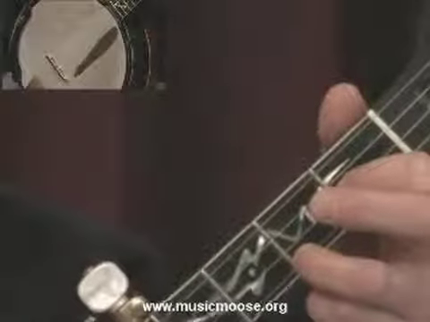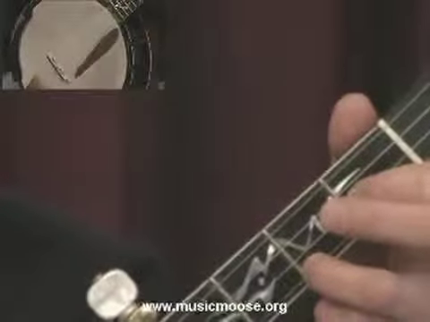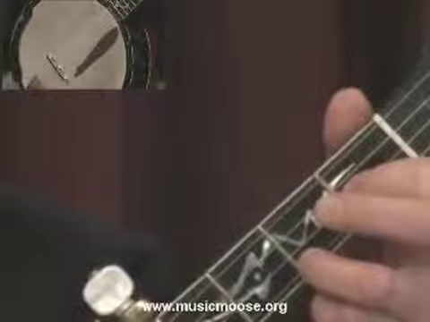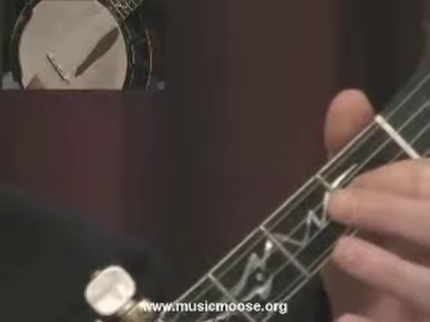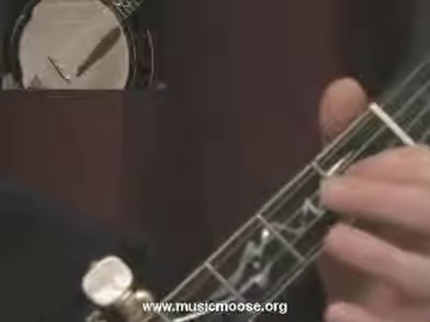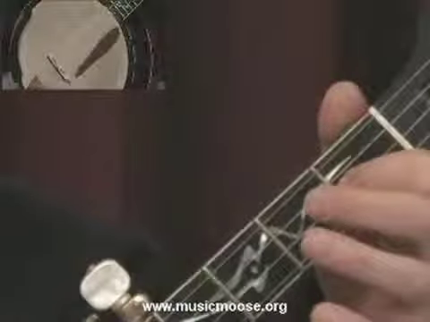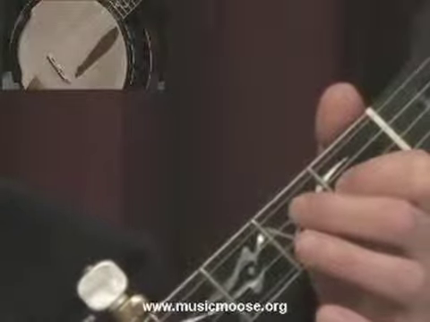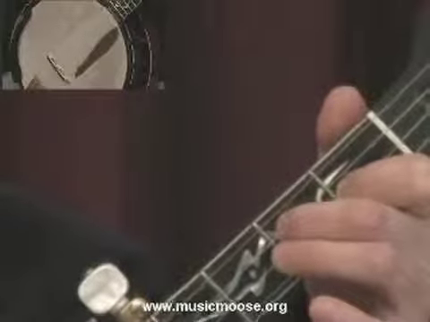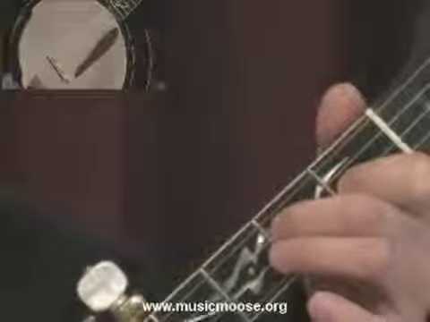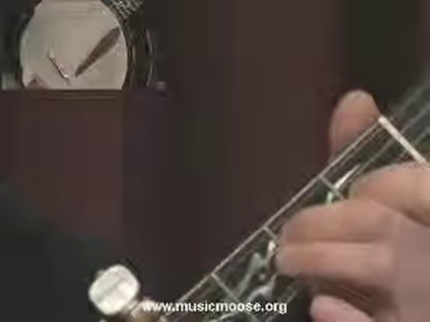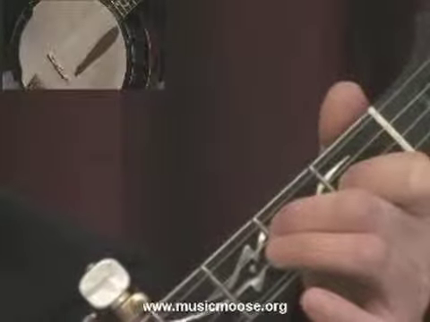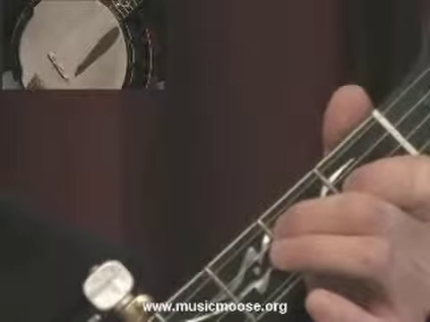Now I want to show you a D7th chord. Okay, a 2-finger D7th chord, and we're going to leave our index finger fretted behind the 2nd string of the 1st fret, and now we're going to use the middle finger of our left hand to fret the 3rd string just behind the 2nd fret. Now if I strum those strings, that's creating what they call a D7th chord.